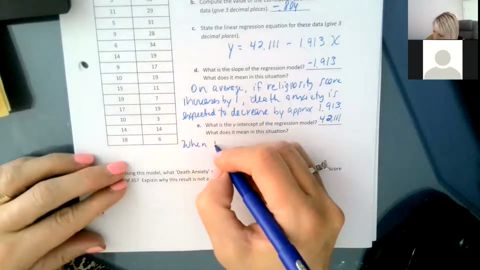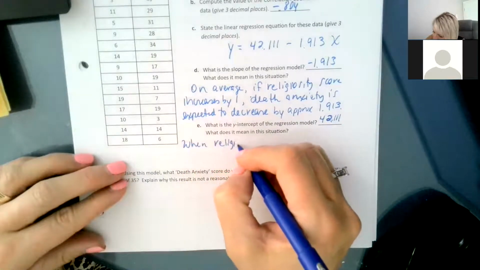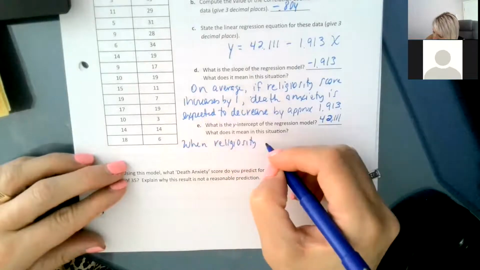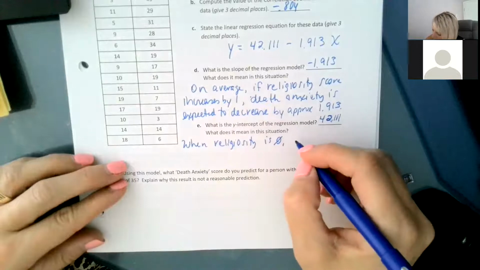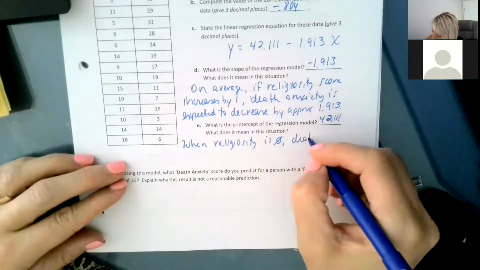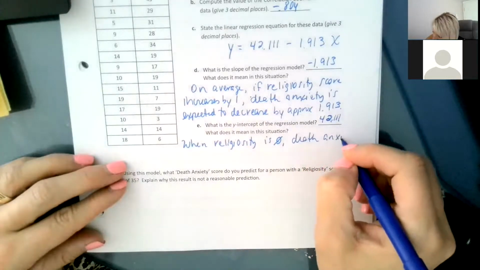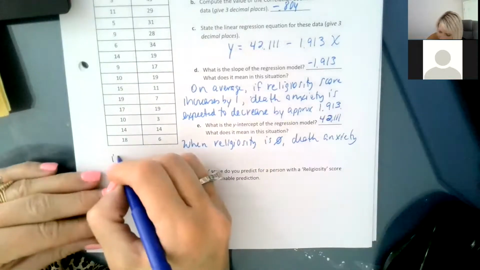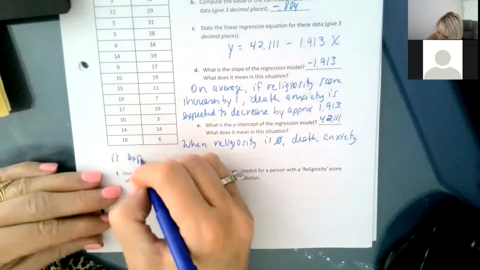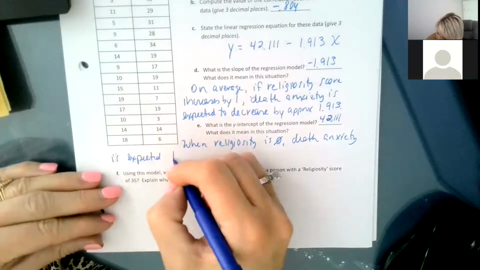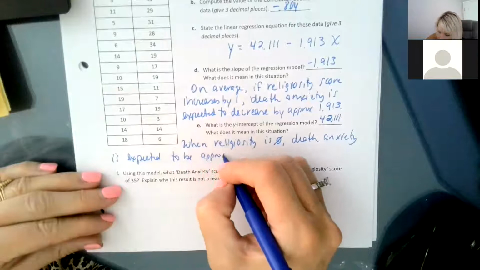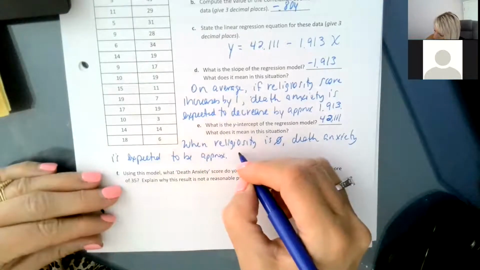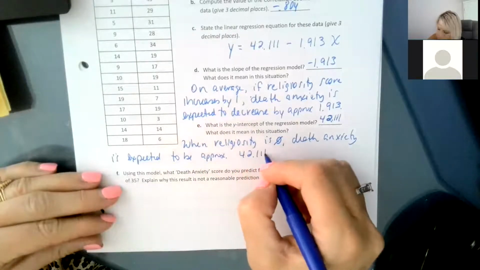So when religiosity is 0, comma, death anxiety is expected to be approximately 42.111.